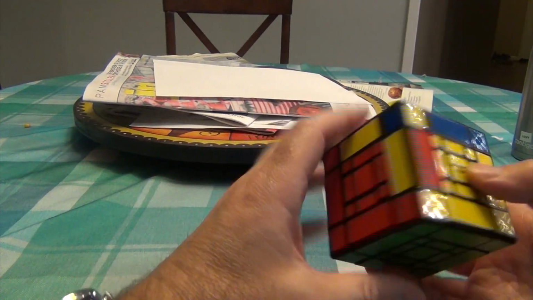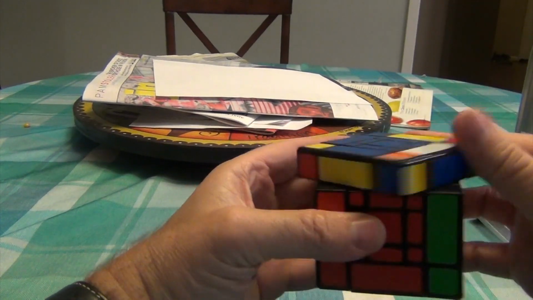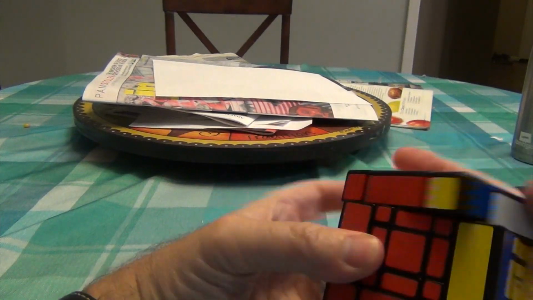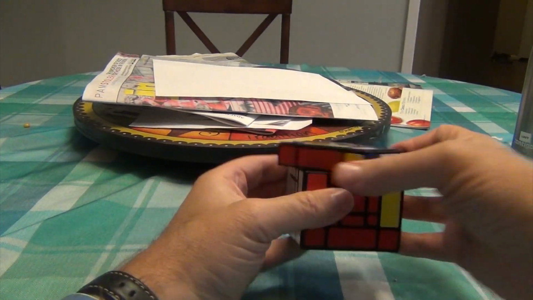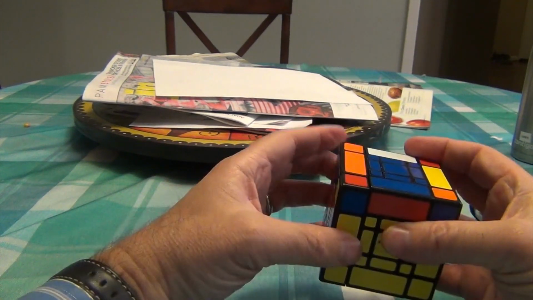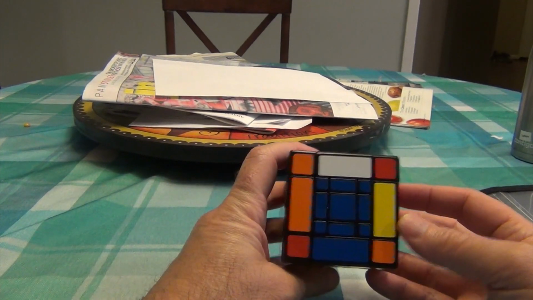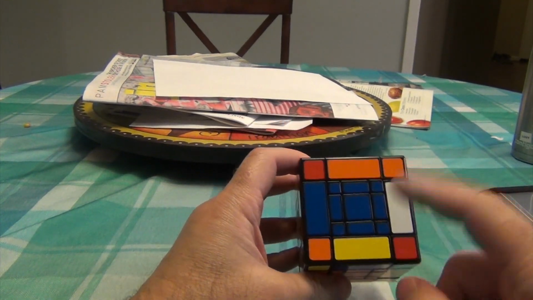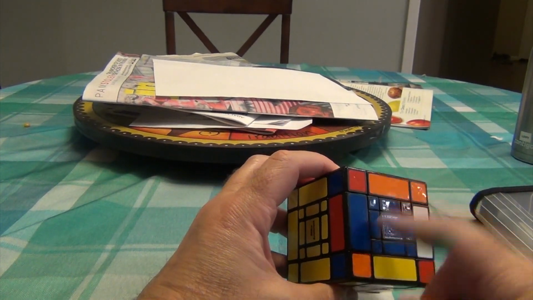Turn, and let's move this guy out. Wheel him around, and we're going to pop this into here. Turn, turn, and turn. Okay, so now we're ready for the last layer, and oh, we've got a little bit of a problem. We have parity. You're not supposed to have one out.